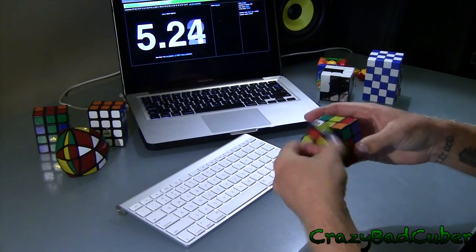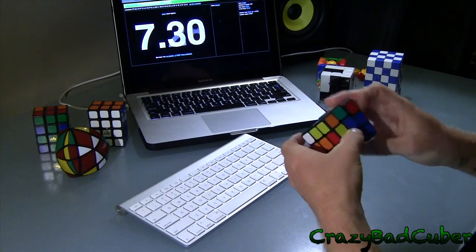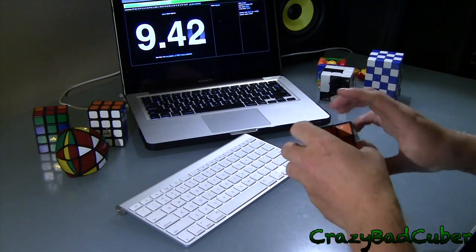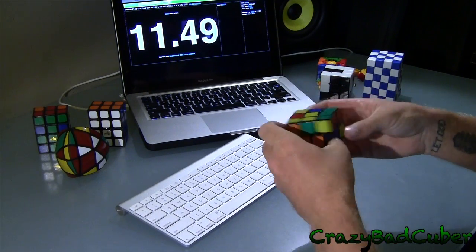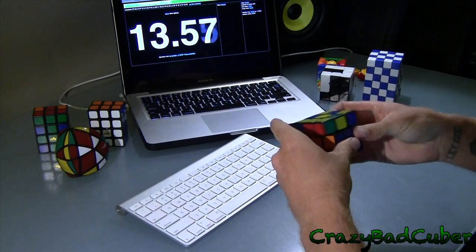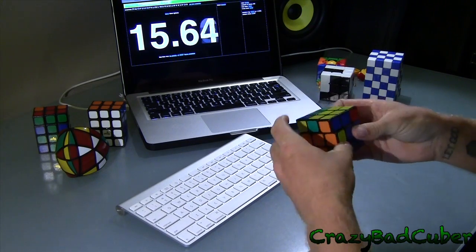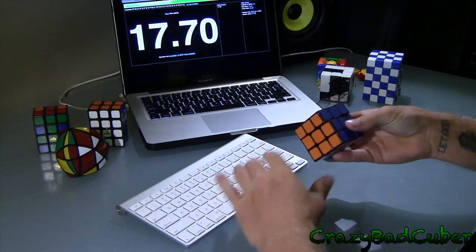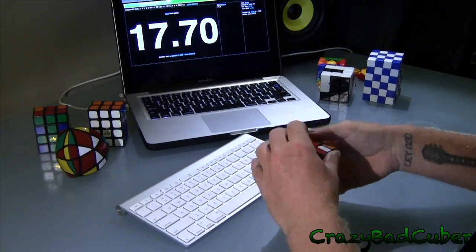I just started solving and I was getting really fast times, 13s and 14s. I decided to turn on the camera. I didn't capture any of those, but I did get a really fast average, which you're seeing right now. And then after that I even got a faster one, which I'll be uploading at a later date. So I want to tell you about the progression of my cubing.